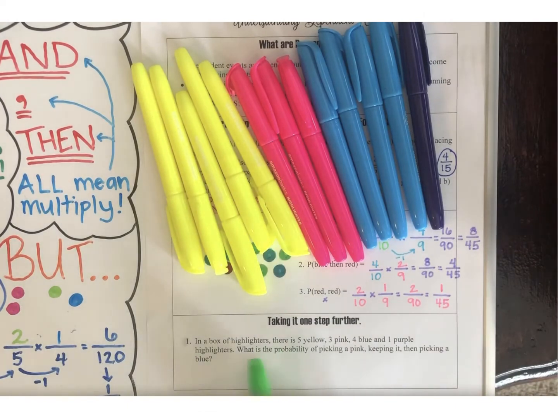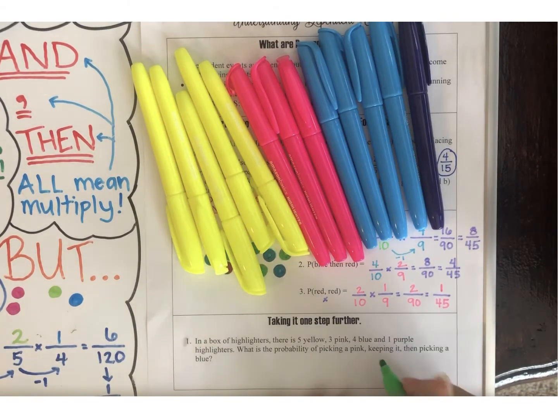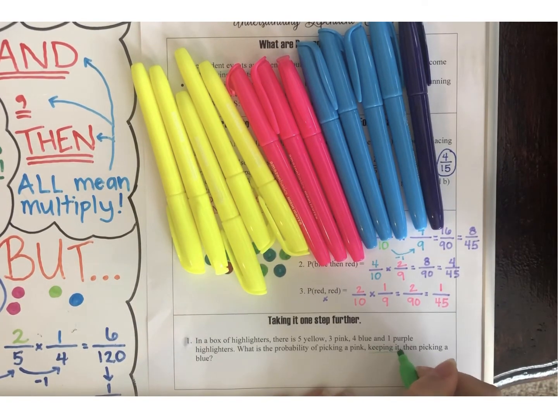Now moving into our taking it one step further section, we're going to be talking about a word problem here. In a box of highlighters, there is 5 yellow, 3 pink, 4 blue, and 1 purple. What is the probability of picking a pink, keeping it, and then picking a blue? This should be similar from yesterday's problem with independent, except here we have a keyword, keeping it, which makes it dependent.